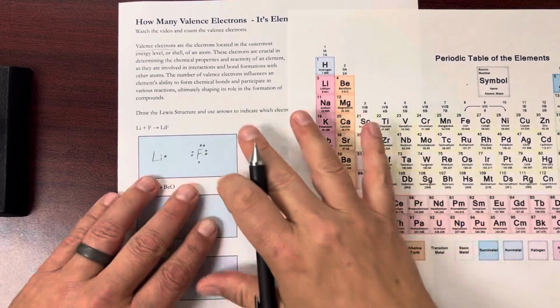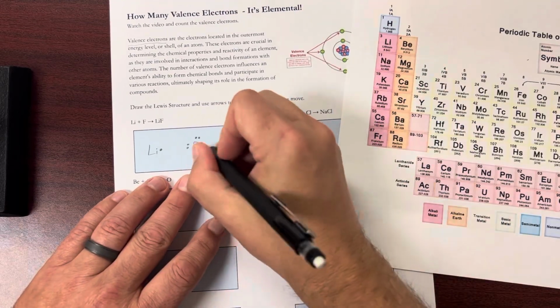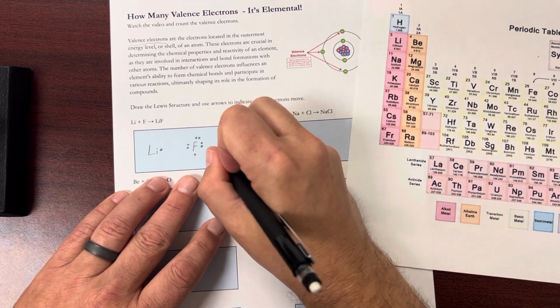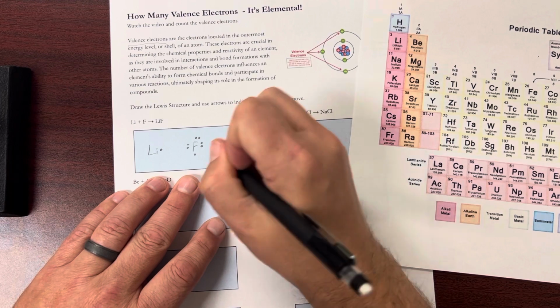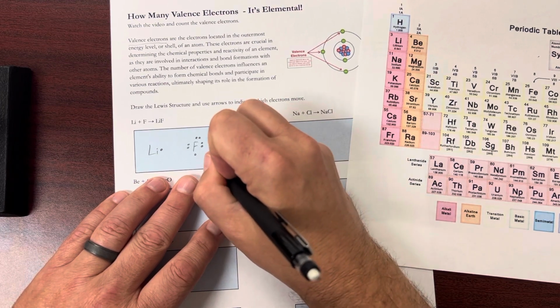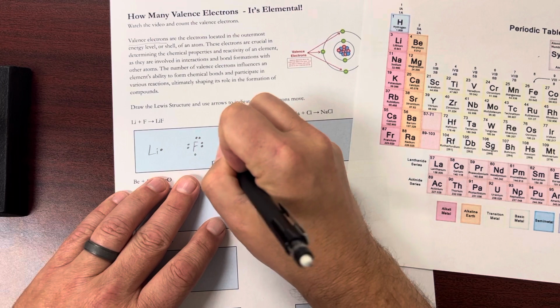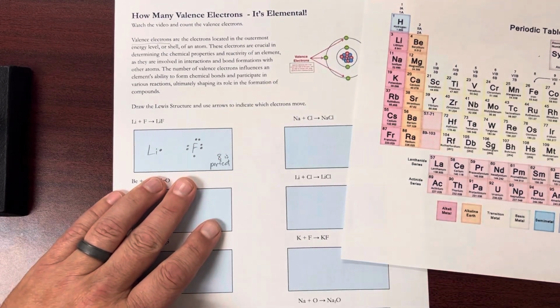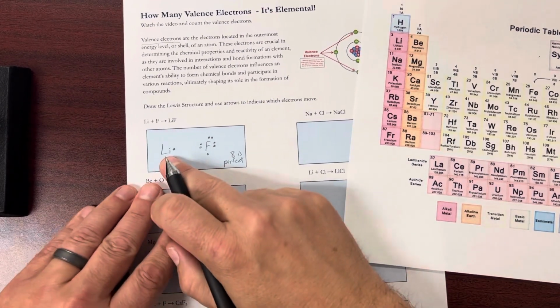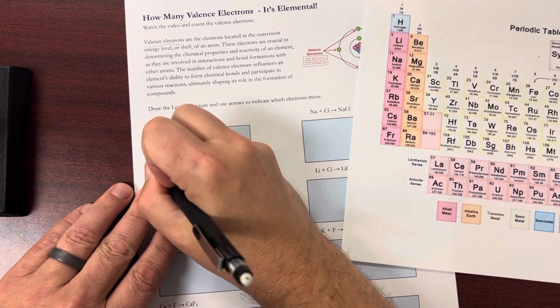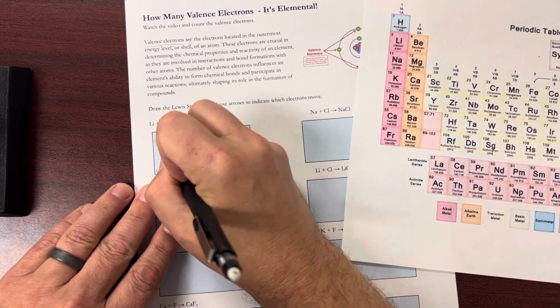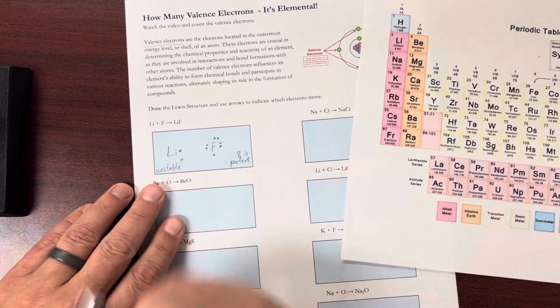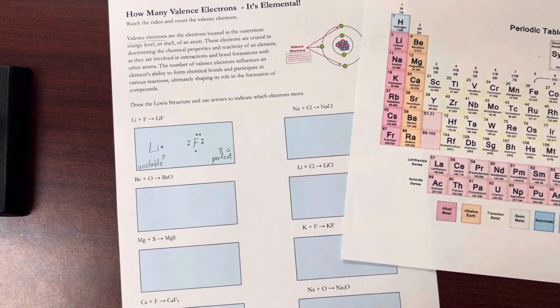Now in a chemical reaction, what happens is fluorine wants 8 electrons. 8 is perfect. It would be so happy if it could pick up 1 more electron, very stable. Lithium is very unstable because of this 1 extra electron. It does not want that extra electron.